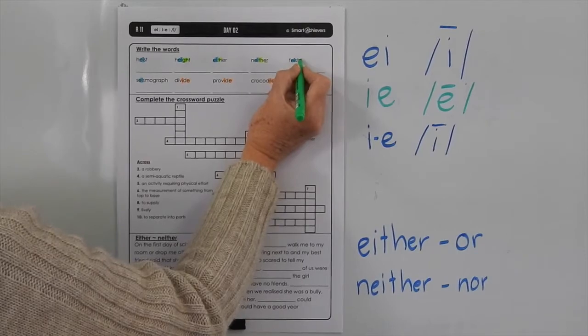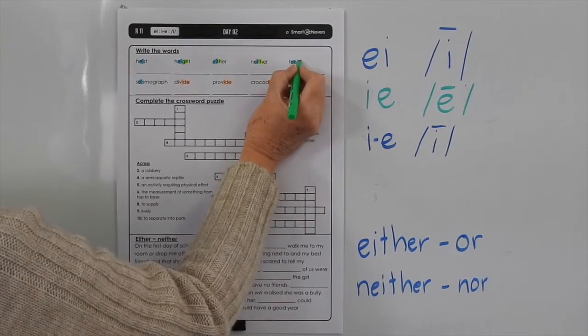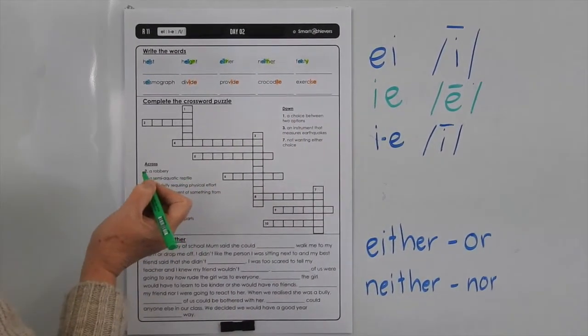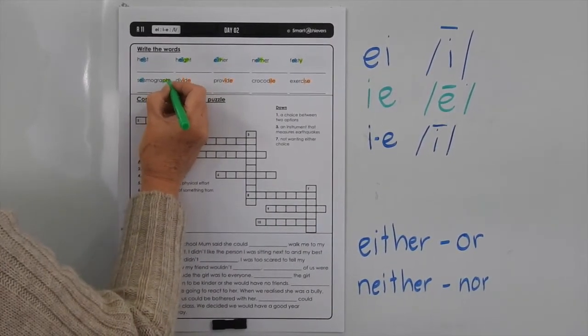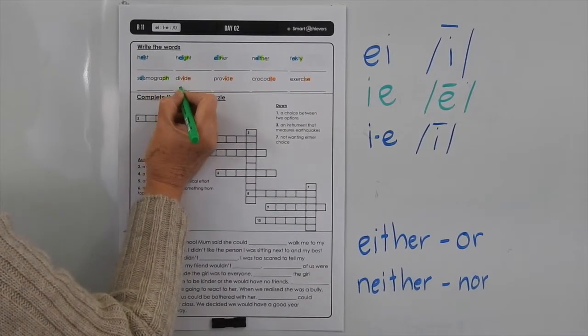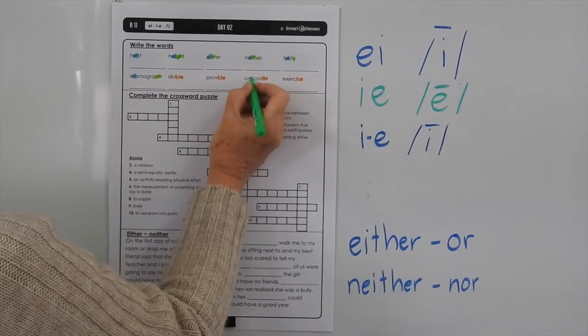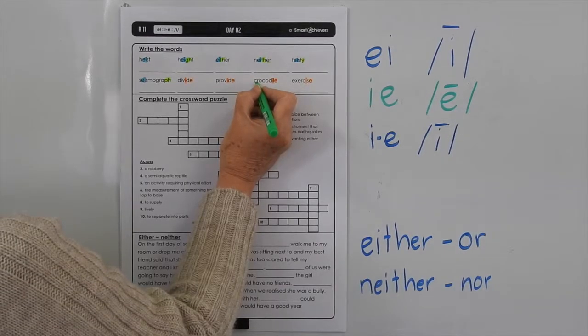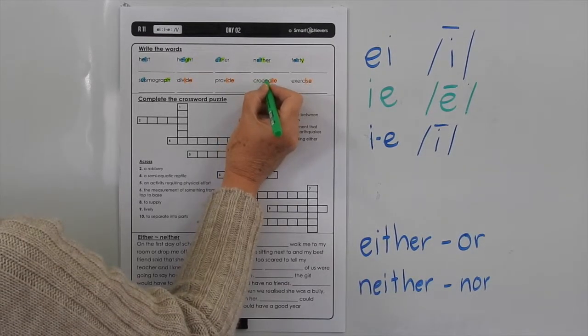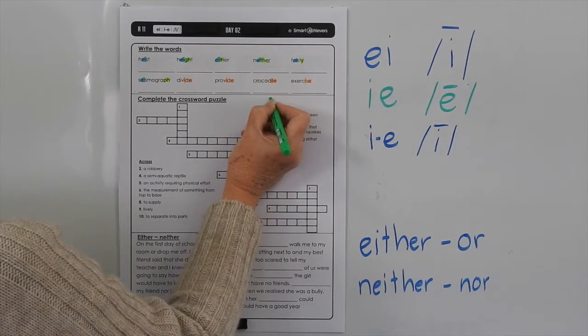Now you know a lot of words end with E. We use a Y for the E sound at the end of many words. The PH in seismograph makes the F sound, and you pretty well should know that we use a C for the k sound before an R and an O, so that should be fairly easy.